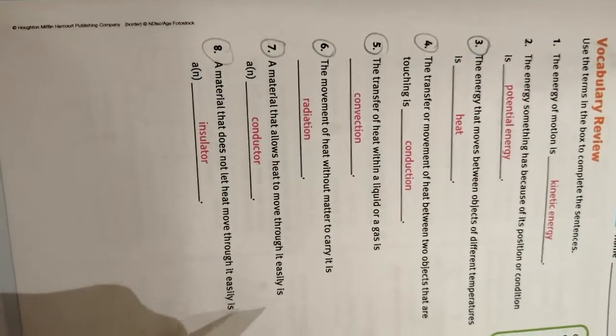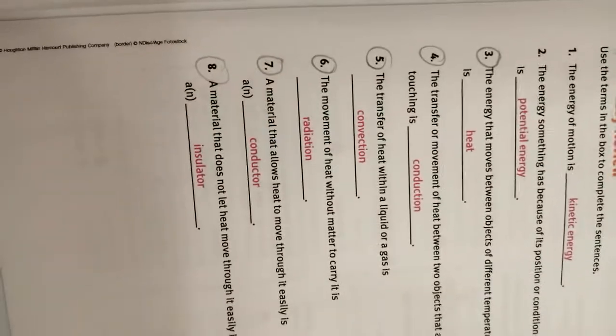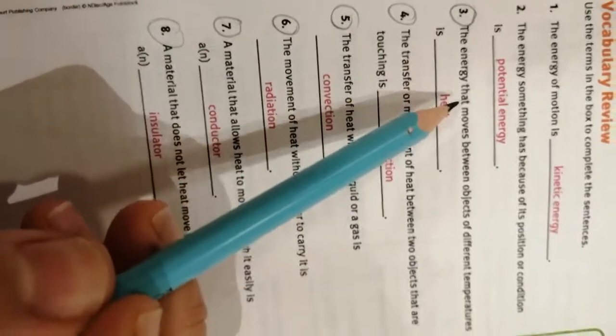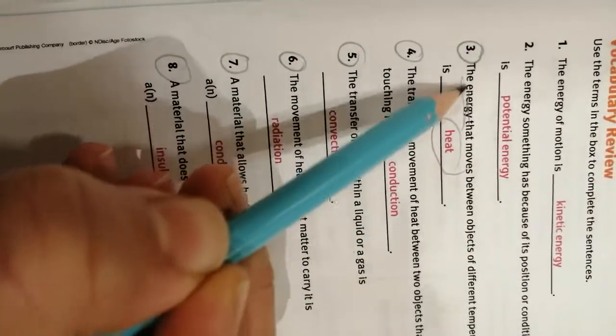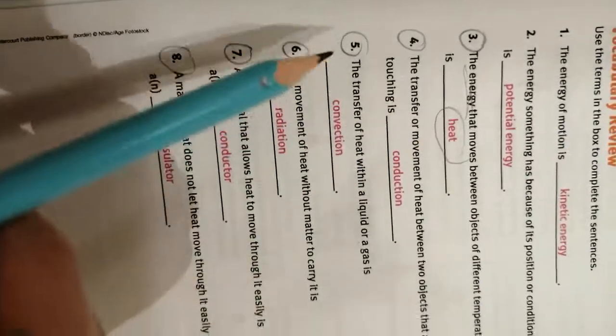Today we will answer these questions. It was homework for you. We'll start from page 477. Question number 3. The energy that moves between objects of different temperatures. This is energy. And we said that heat is one form of energy. So the right answer is heat.